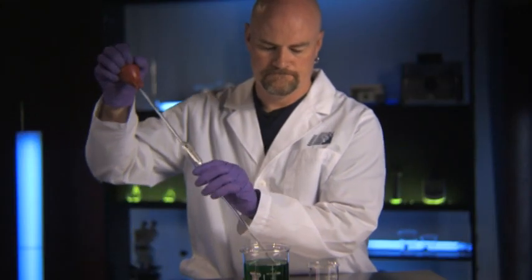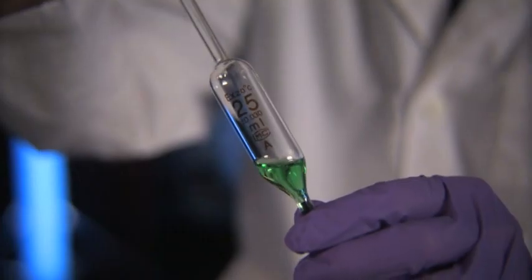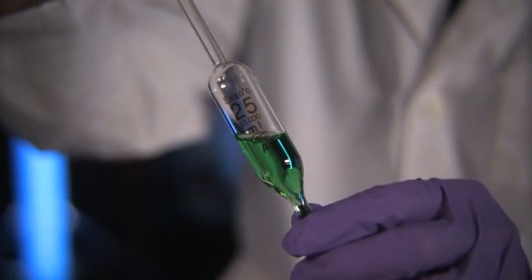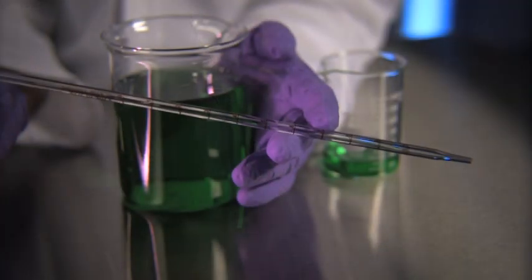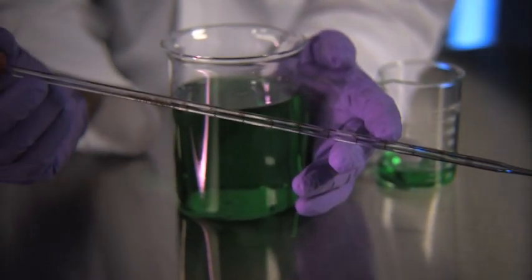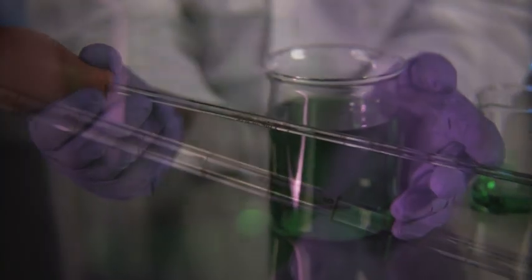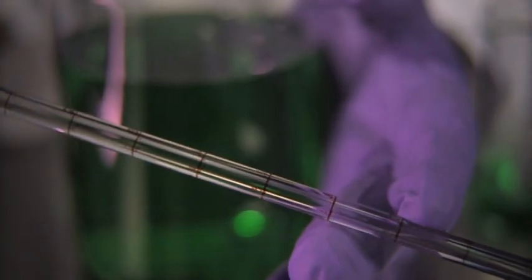Single pipettes are designed to deliver a single fixed volume and are not capable of measuring partial amounts. However, calibrated pipettes are capable of delivering single fixed volumes and partial amounts. There is definitely a science to accurately measure liquids. It's a technique we call reading the meniscus.